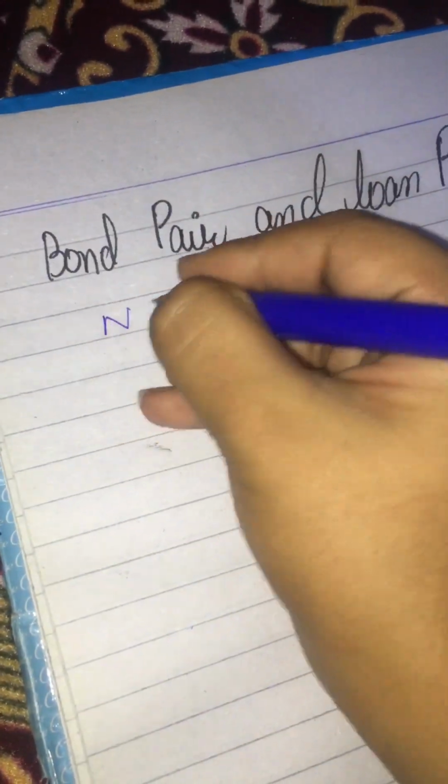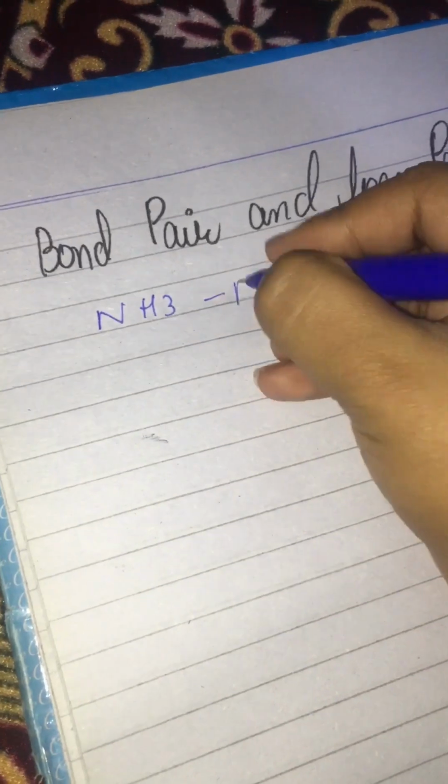Today we are going with the bond pair and lone pair. You will not get it easily if I write the definition first, so let's move with the example first. If we take the example of NH3, which means ammonia, everyone knows that.